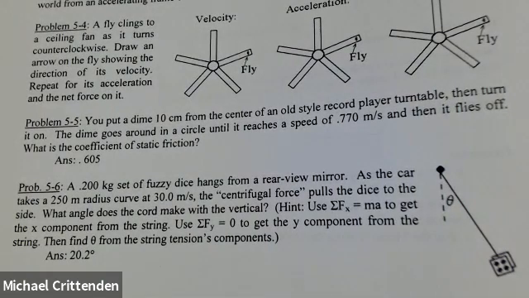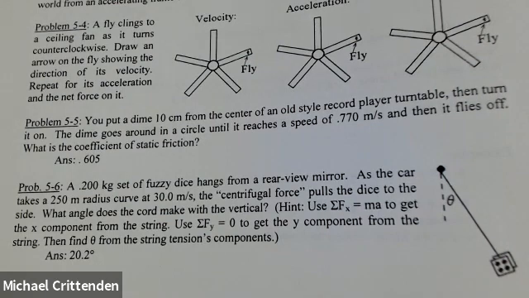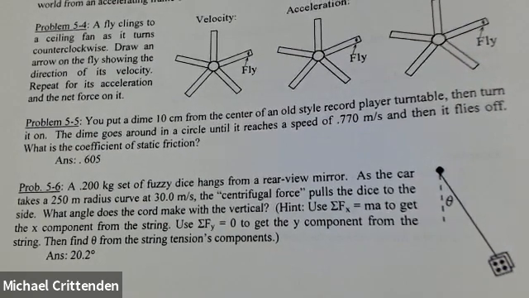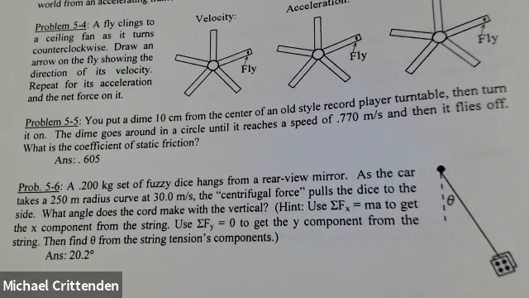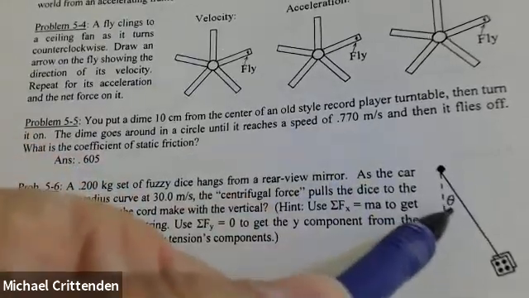Somebody's driving around with some of those fuzzy dice hanging off the rear view mirror. So here we see them as the car is going around a curve. We're trying to find the angle theta.